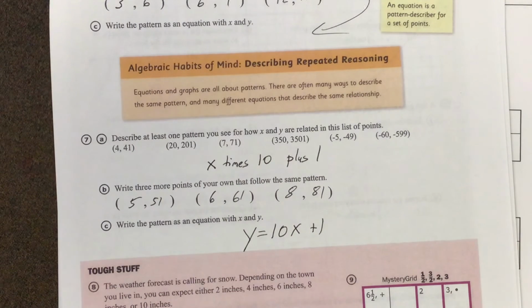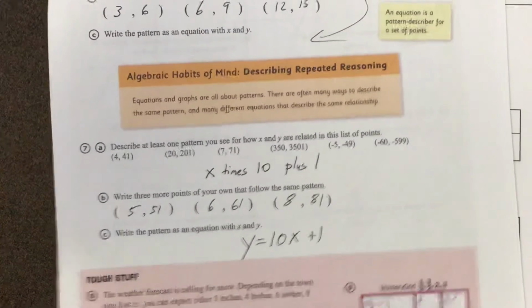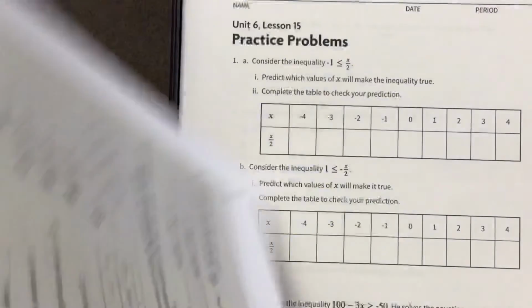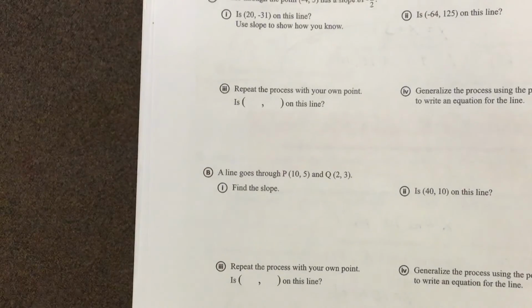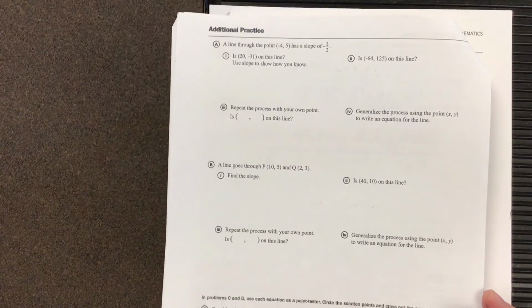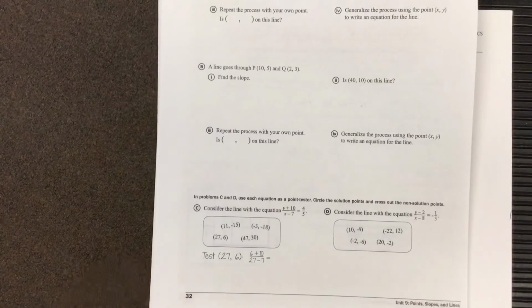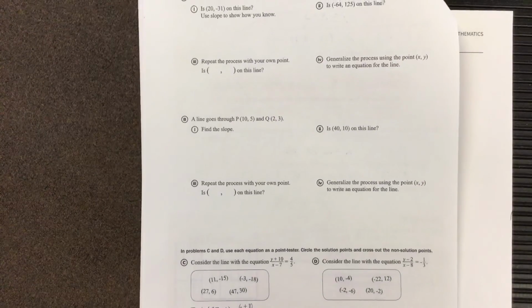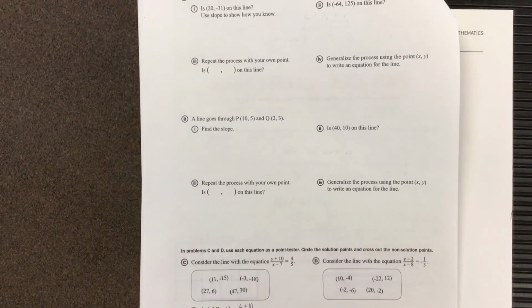Are we forgetting tough stuff? Nope, we are going to skip that one. Go right into the homework. The first 2 are the first type of examples that we've done. The last 2 are simply those test points that we have been looking at. So pretty simple. Follow the notes and you should be able to handle that fairly easily.